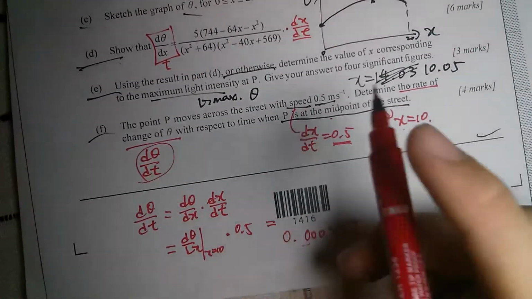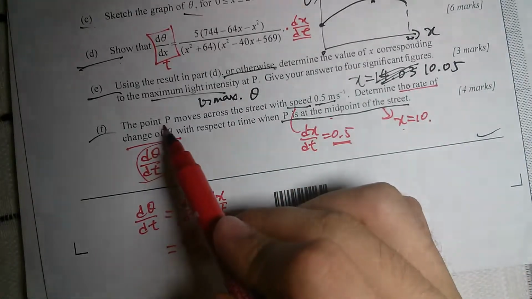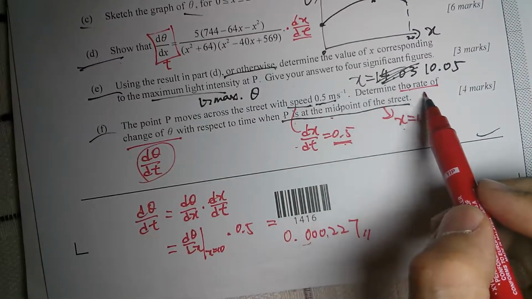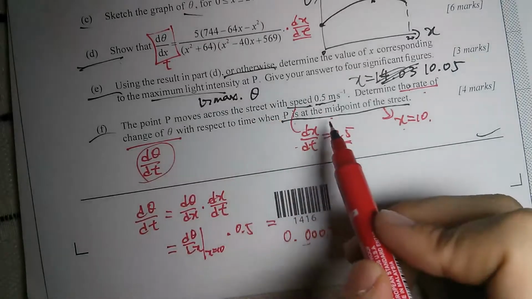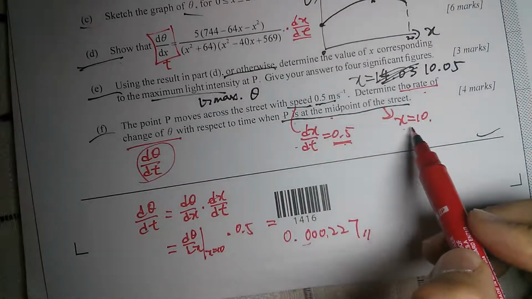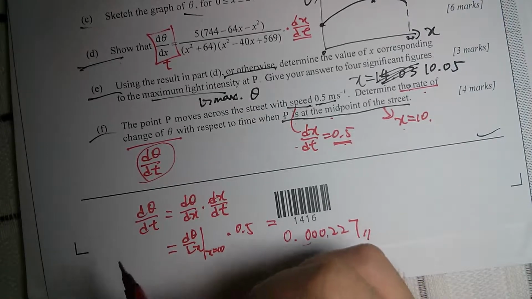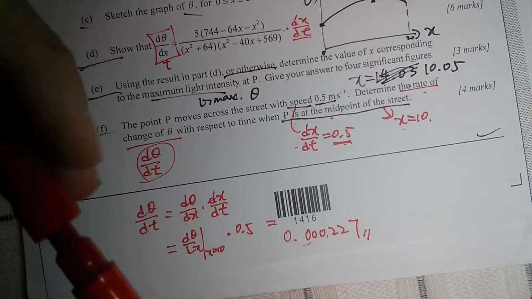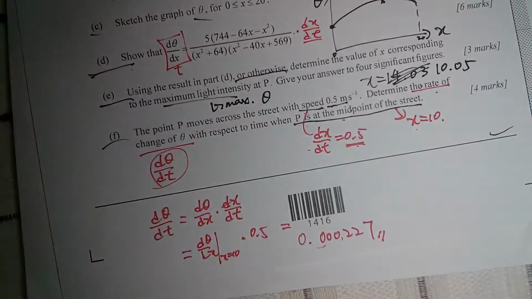All you need to do is understand what the question is giving you. When they say a point is moving, it actually means dx/dt. Determine the rate of change of theta, so that means you need to find d theta/dt. When P is at the midpoint, that means x is 10. You need to decode all this information, otherwise you cannot do the problem. The rest is just pressing the calculator. So I hope this would help on how you tackle some question like this. And thank you very much.